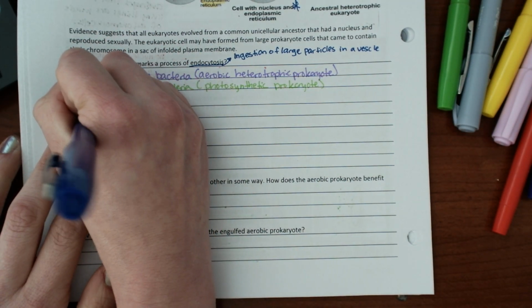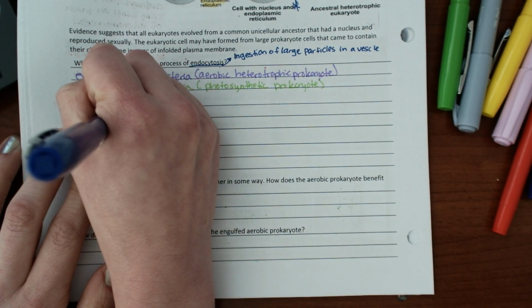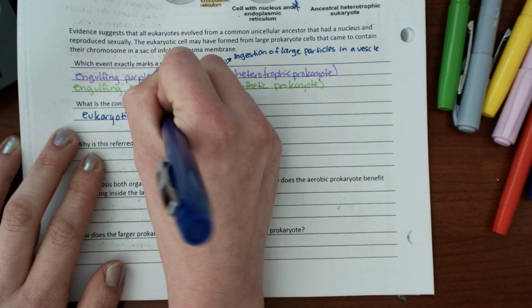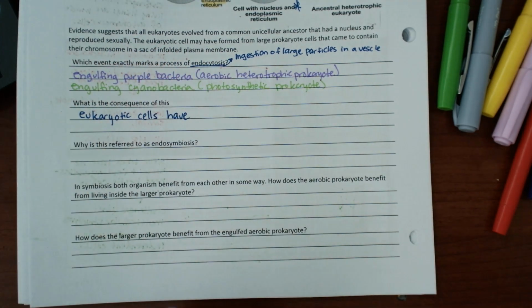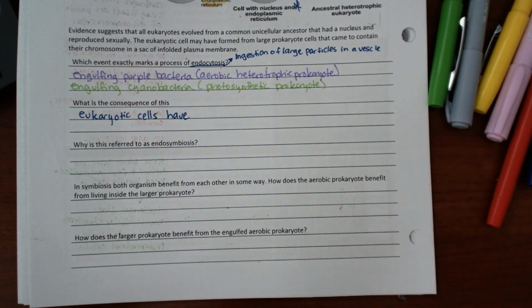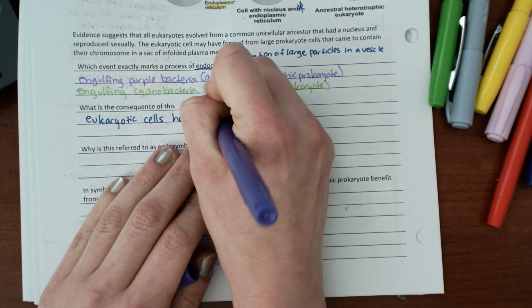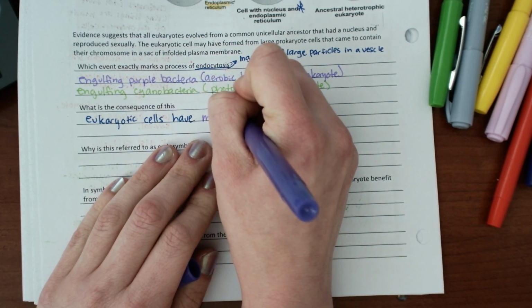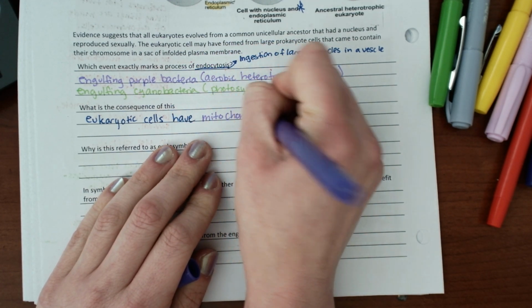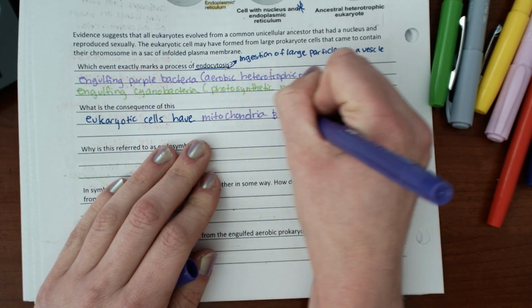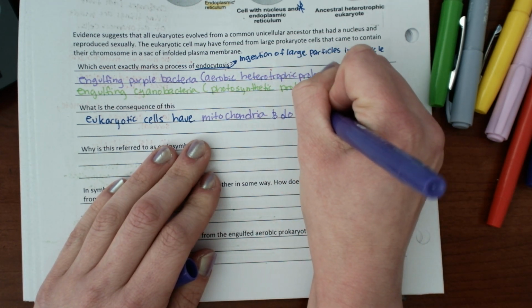Eukaryotic cells have mitochondria and do cellular respiration.